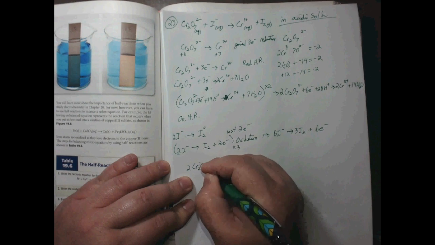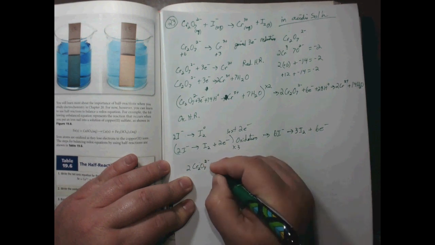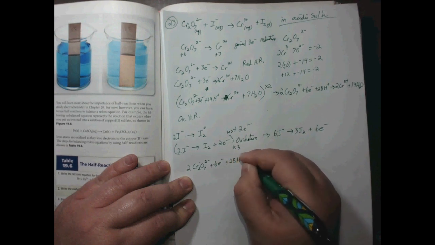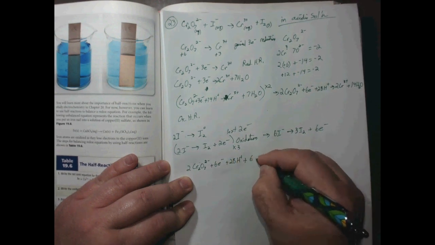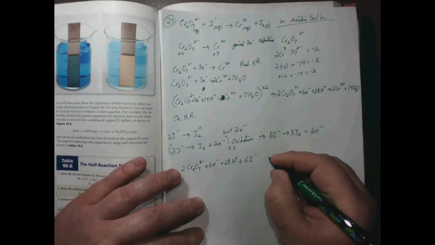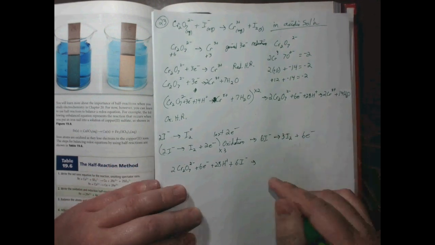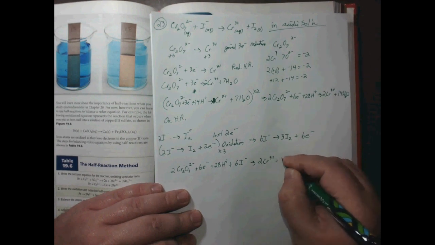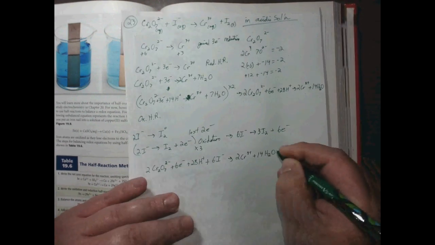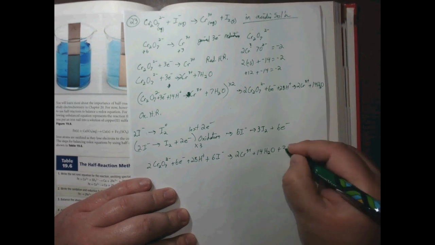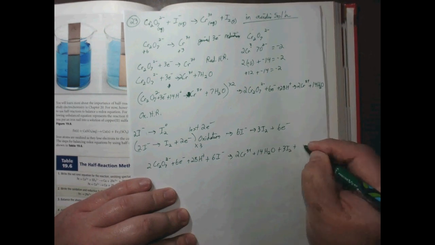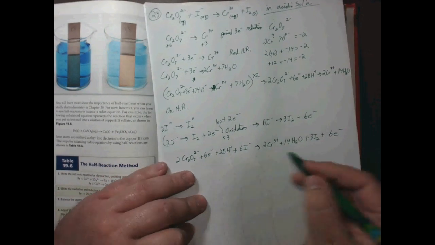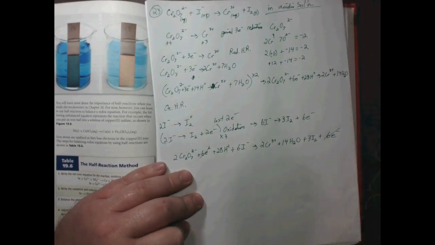Now bring them together. Okay, everything on the left goes on the left. Cr2O7 2 negative plus 6 electrons plus 28 hydrogens plus 6 iodine ions yields, right at the top here, 2 Cr3 pluses plus 14 waters plus 3 iodine molecules plus 6 electrons.